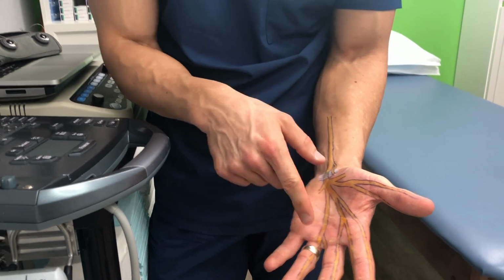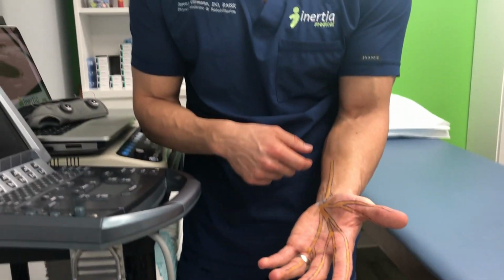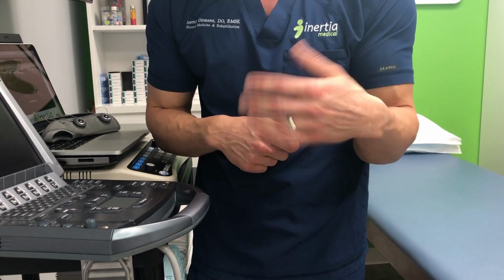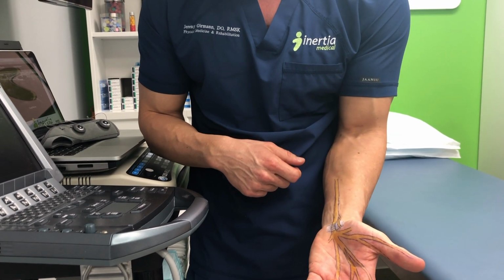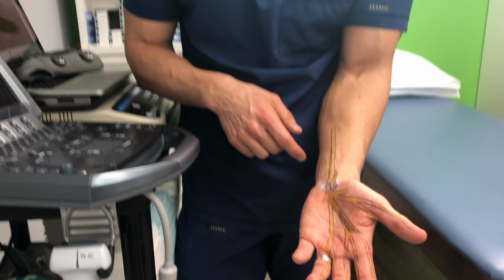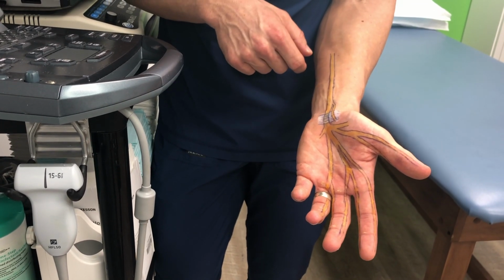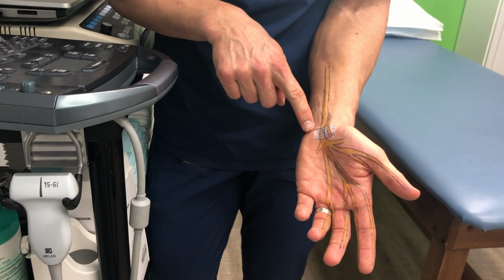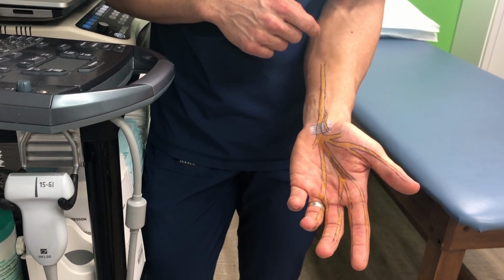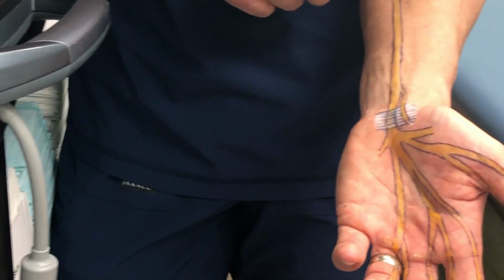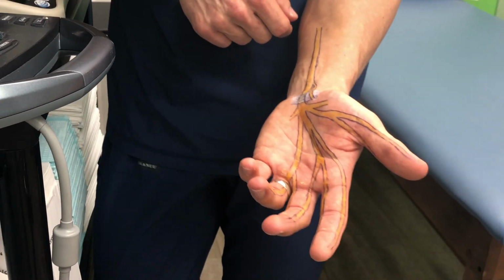So for that very reason, patients will often come in saying that I get numbness and tingling in that distribution. Sometimes I also have to shake my hand to wake it up. Now, the reason that all of that occurs is because there's excess pressure or compression on the nerve in the carpal tunnel. And this little white structure represents the transcarpal ligament that overlays the tendons and the nerve in that area and can often cause dysfunction.